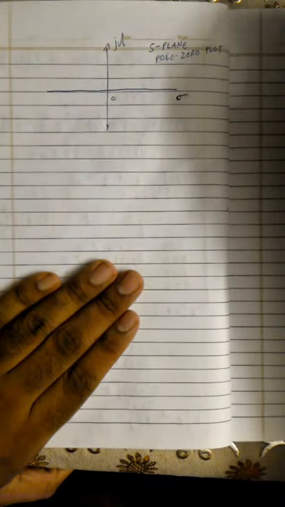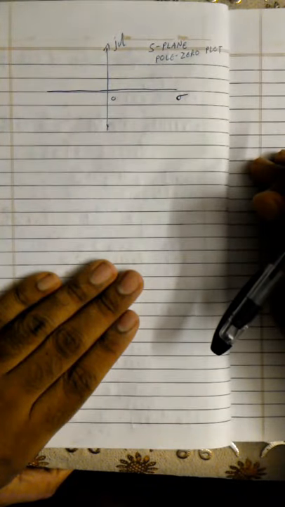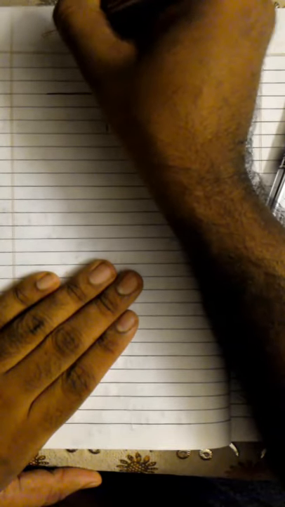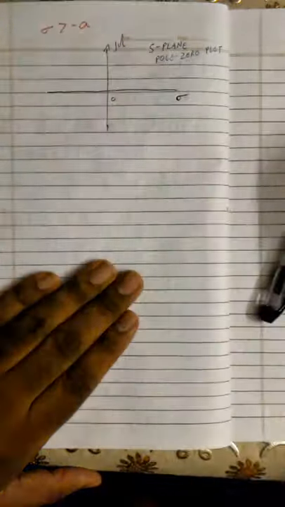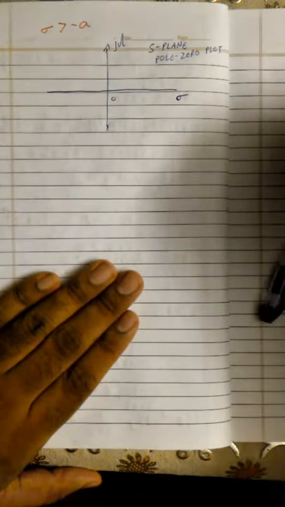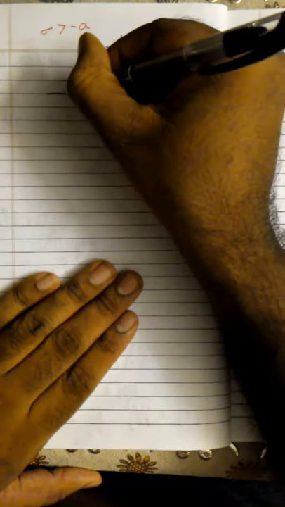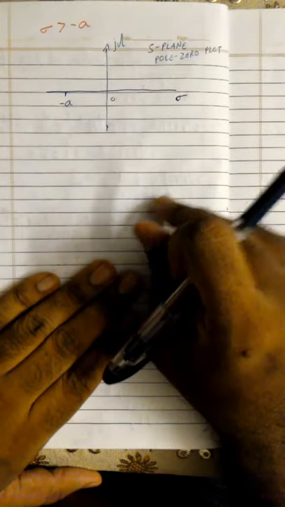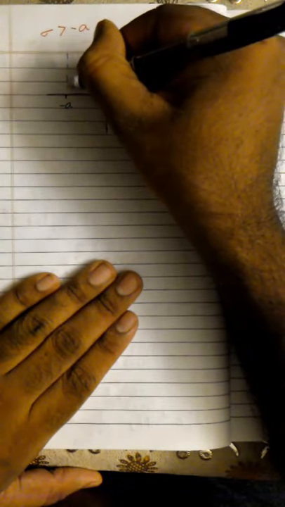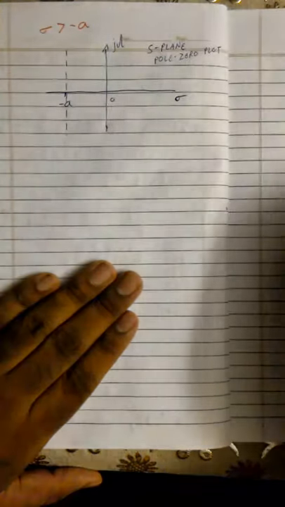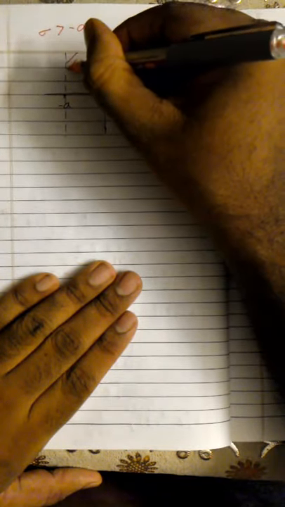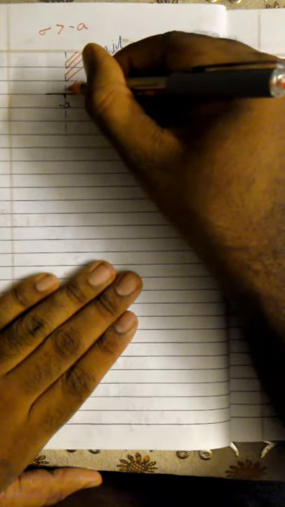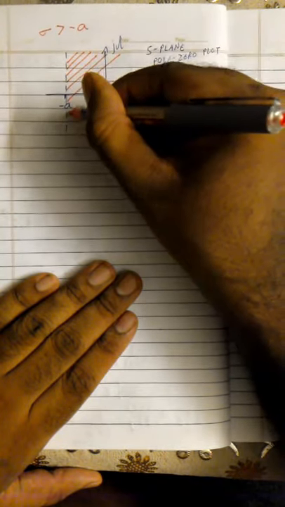Here I want to mark my ROC. The answer I got was sigma must be greater than minus a. So first I mark my value of minus a over here. It can be anywhere on the negative x-axis. My ROC can be shaded like this: sigma must be greater than minus a.